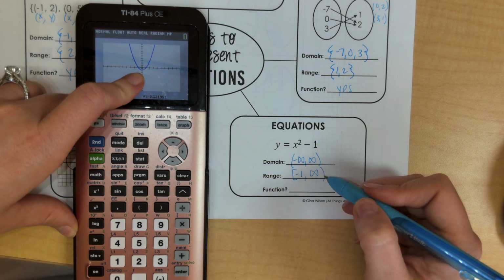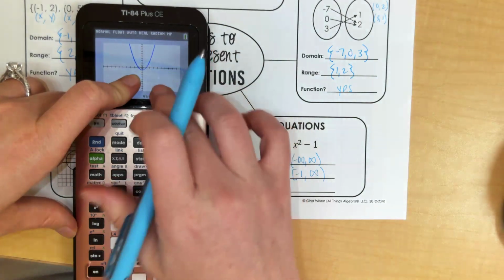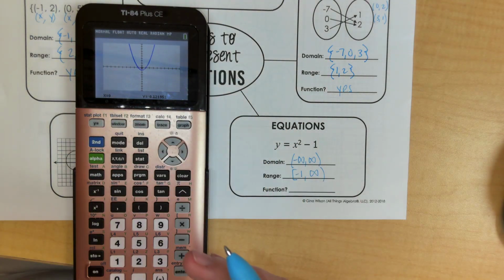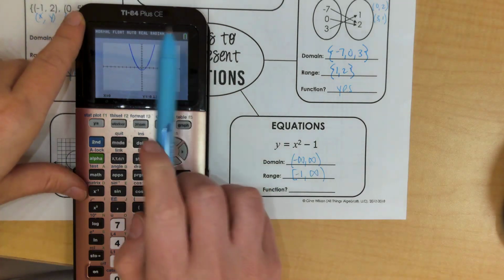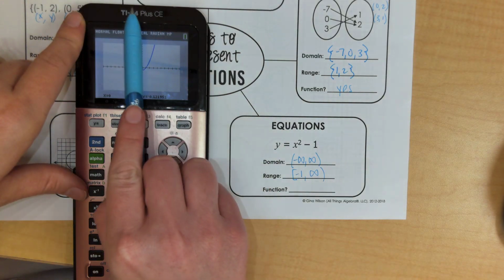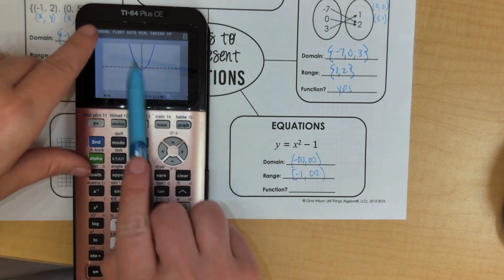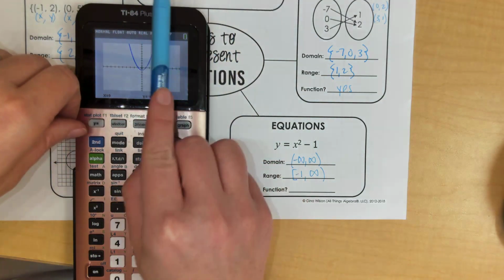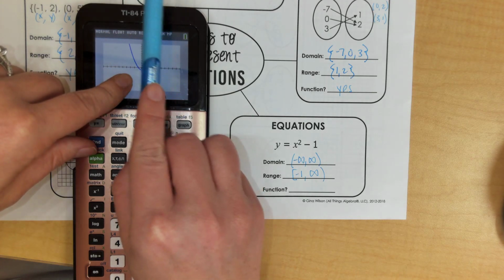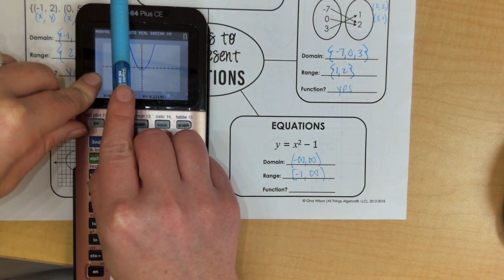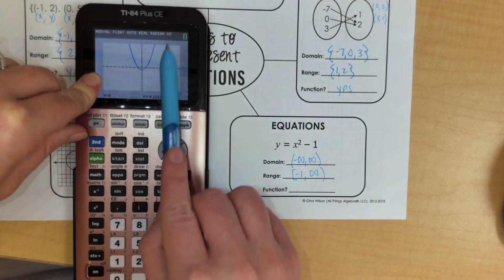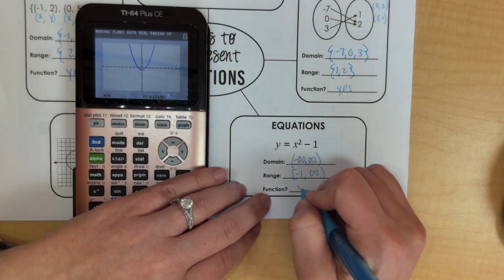And so is it a function or not? Well, when it comes to continuous graphs, we check with the vertical line test. The vertical line test, part of your notes, your vocabulary, says that we draw a vertical line anywhere on the graph, and if the graph crosses that vertical line more than one time at any point, then it's not a function. In this case, no matter where I put my vertical line, that graph only crosses it one time. So this is a function.